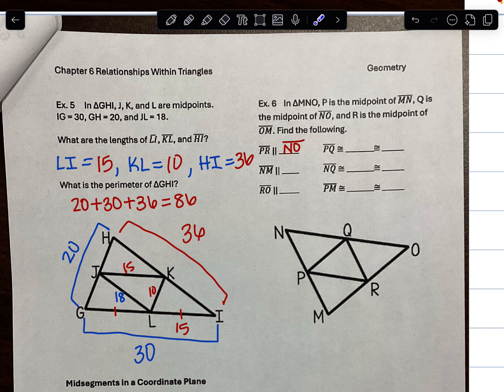Okay, somebody else tell me, if I'm looking at NM, what is parallel to NM? QR. Good. All right, last one. Somebody else, if I'm looking at RO, which is the same as OM, agree? So this whole entire side is parallel to what? PQ. Good.